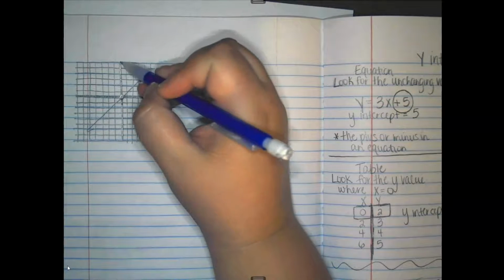And that's my graph. Okay, so we're going to look at our y-intercept. So our y-intercept is when it crosses the y-axis. So here's my y-axis, and here's where it crossed. So it crossed at the 0. So my y-intercept for this first graph is 0.